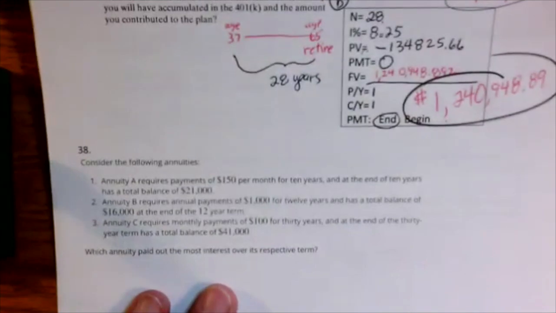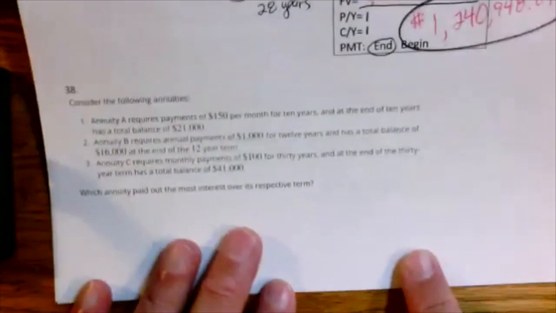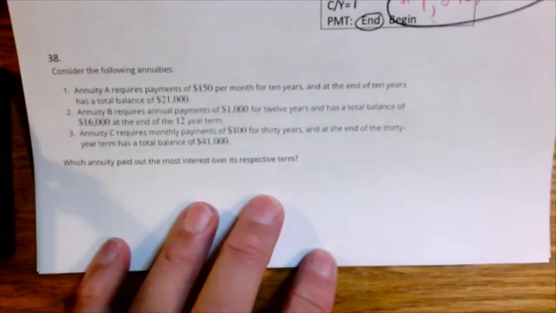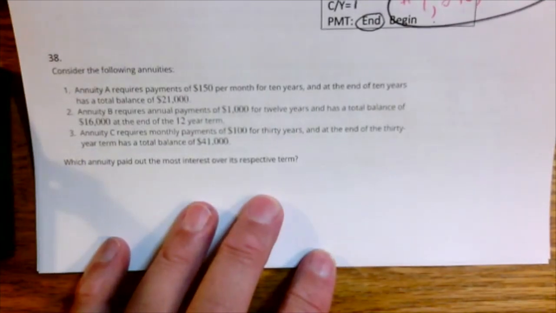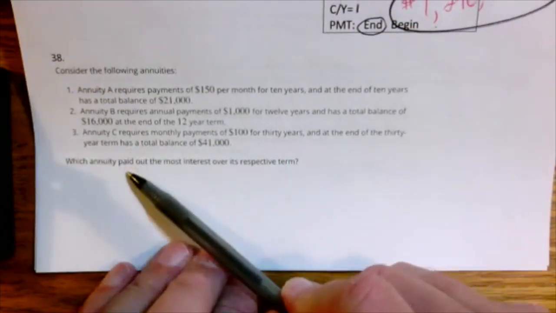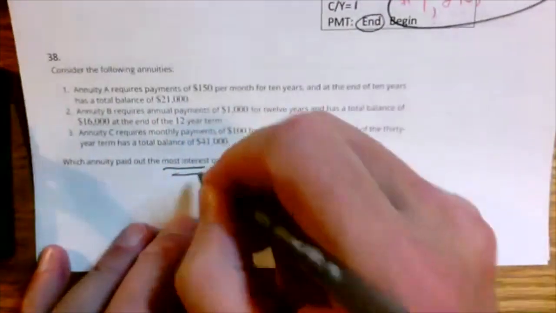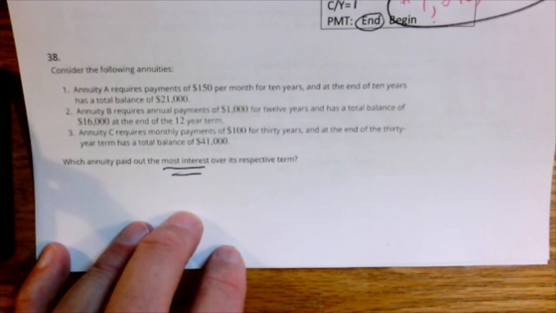Okay. There's one other problem from this section that I thought I would do, just because it's really just arithmetic. You wouldn't use it with the TVM solver, but it serves as the basis for calculating interest and so on. And it says which annuity paid out the most interest over the term.